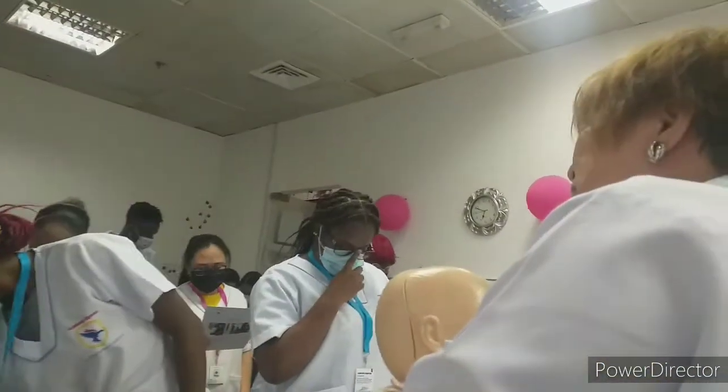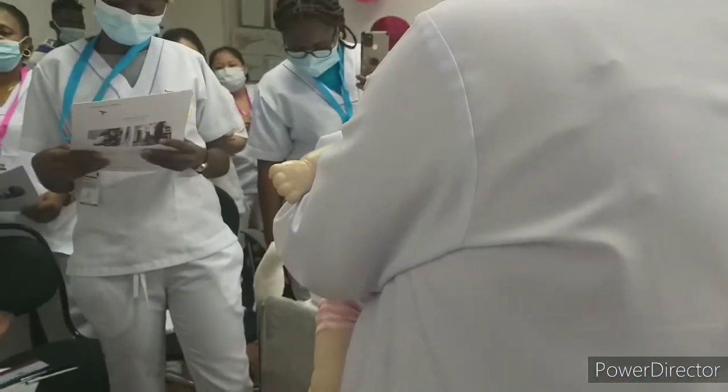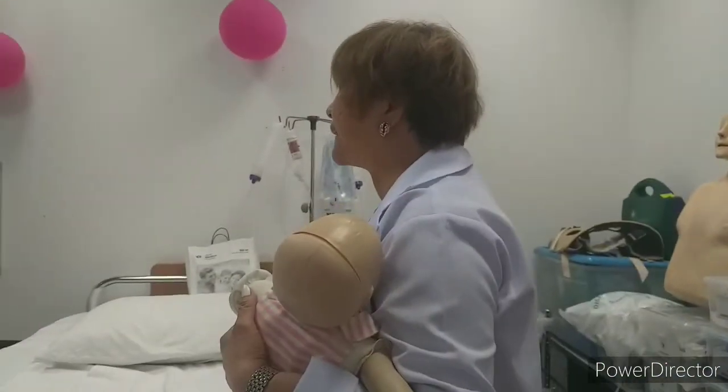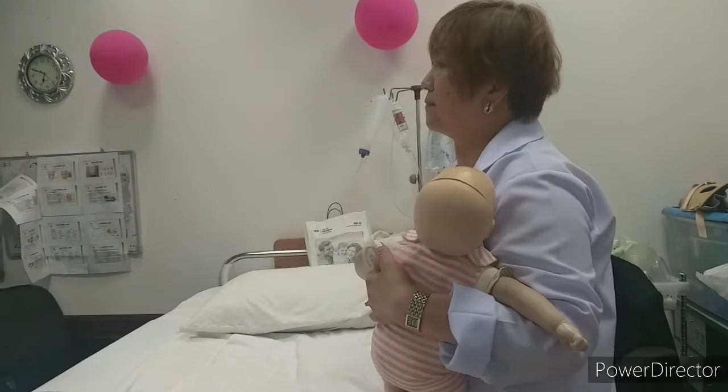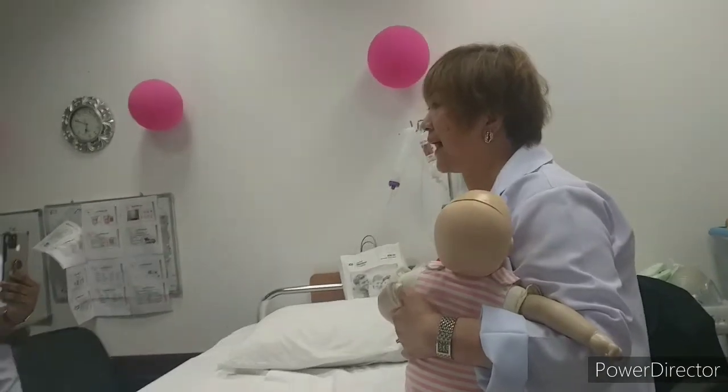Number 3, widen your base of support. Widen means widen. You cannot lift a patient with both legs together. That's why you need to widen the base of support. Next, bend your knees. One by one, I will ask you to do it. Next, tighten your stomach muscles, your abdominal muscle. When you are lifting a patient, you need to tighten the abdominal muscle. Next, lift with your leg muscles.